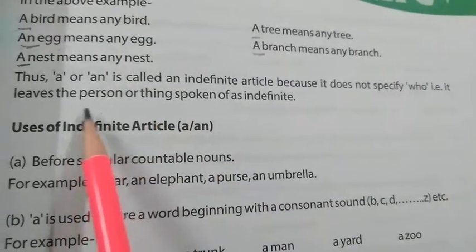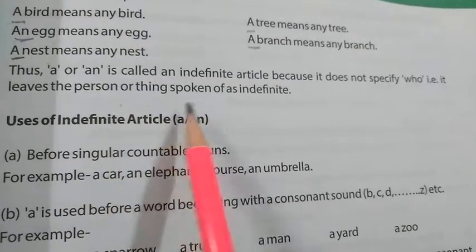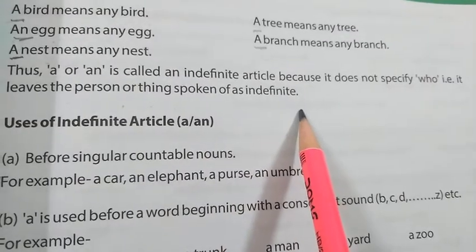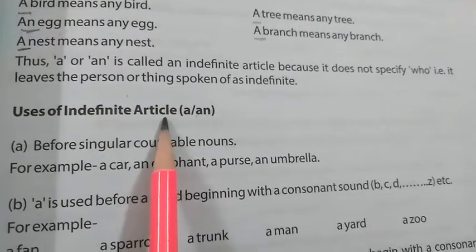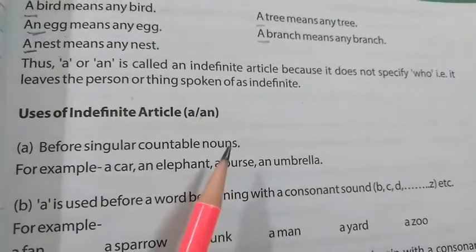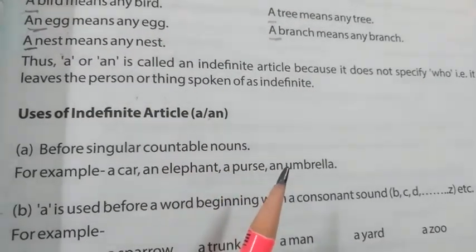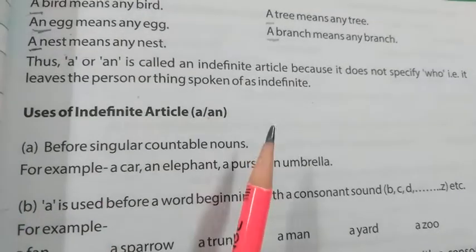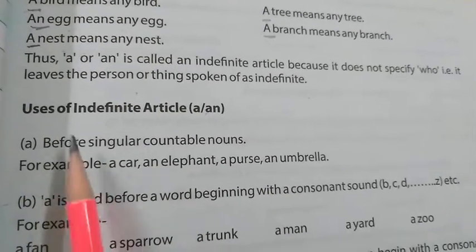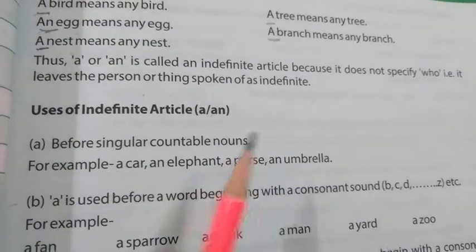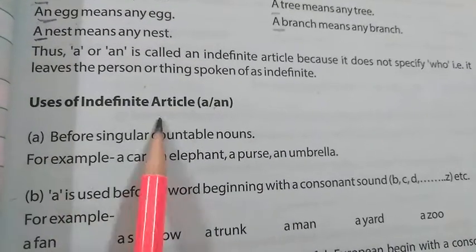It leaves the person or thing spoken of as indefinite. Okay, so we are not sure about which person, which thing, or which bird, which animal we are talking about. So these are indefinite, about which we are not sure. In such scenarios we use the article a or an.